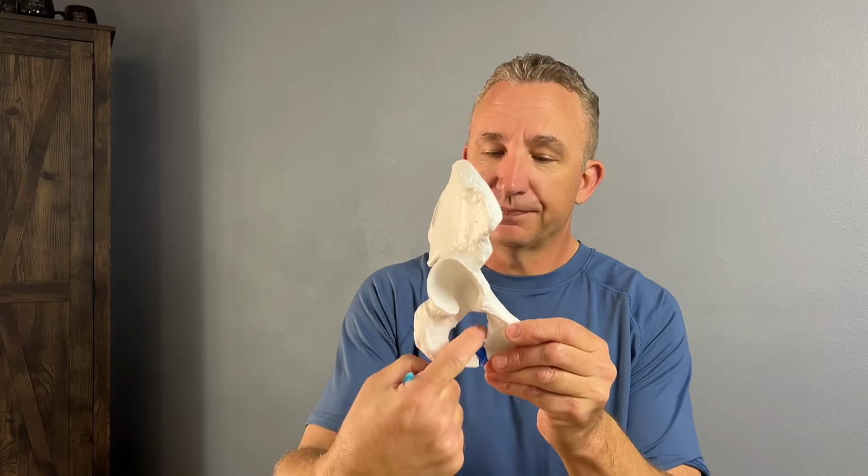A couple other things to look at: the hole is called the obturator foramen. Remember, foramina are holes. Obturator foramen. When we get to the nervous system, we'll talk about the obturator nerve that comes down and innervates our adductor magnus muscles. Obturator foramen is the hole. And where I connect the femur, this is all the acetabulum.